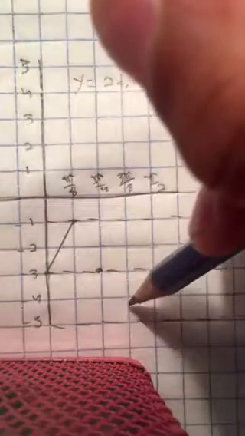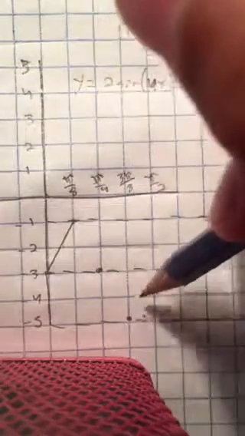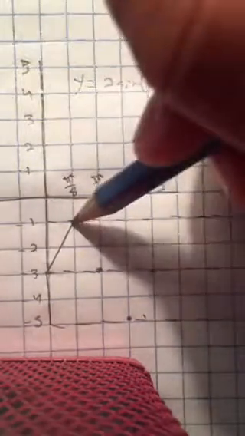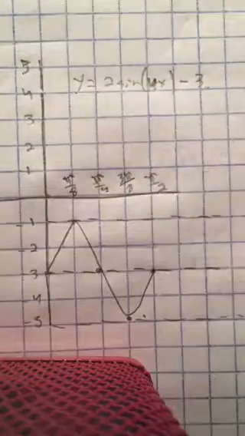So after we get that, we can start here, and we can go up here, and then we make another point back in the middle, and then we go down and back up to the middle. So right here and right there. So there's our graph.